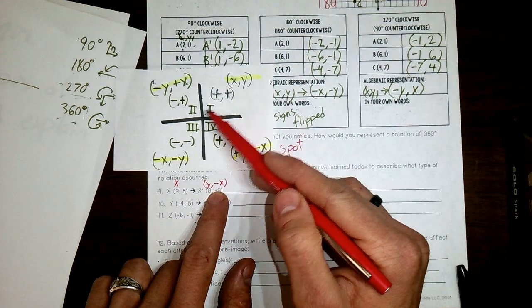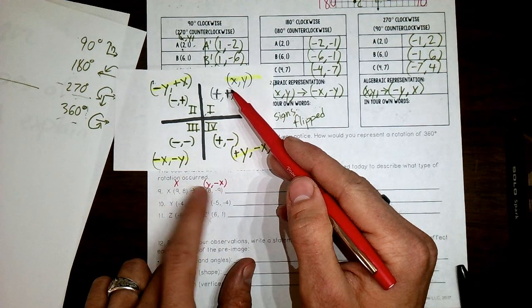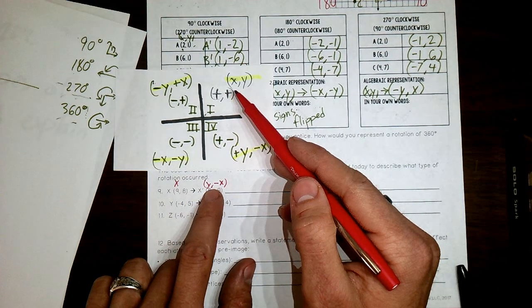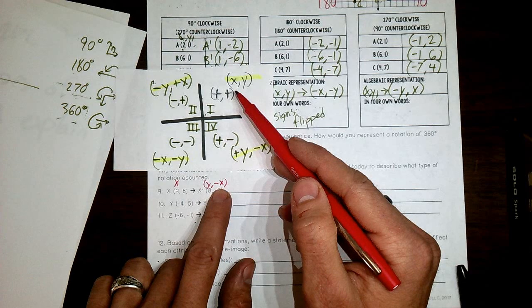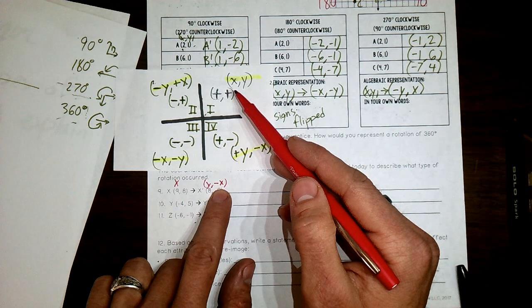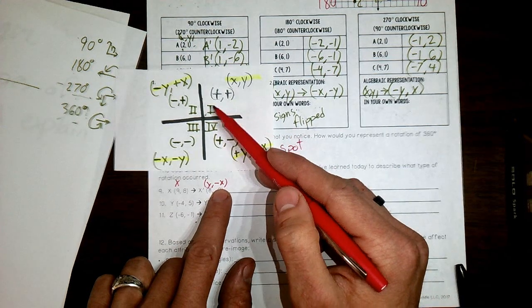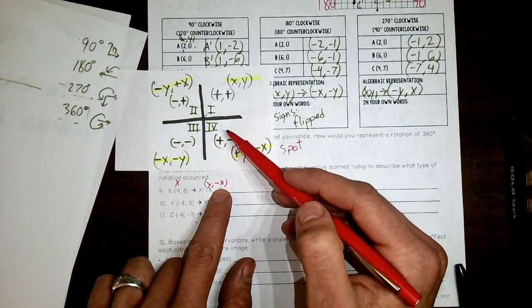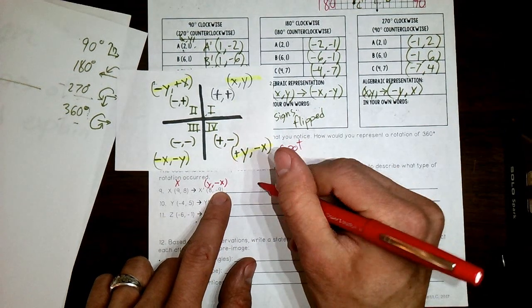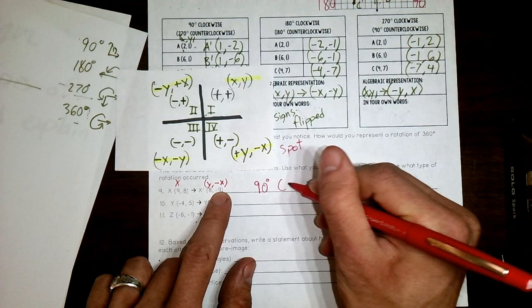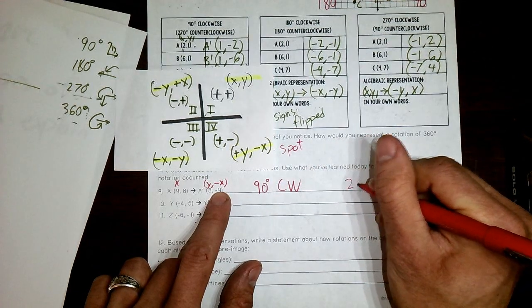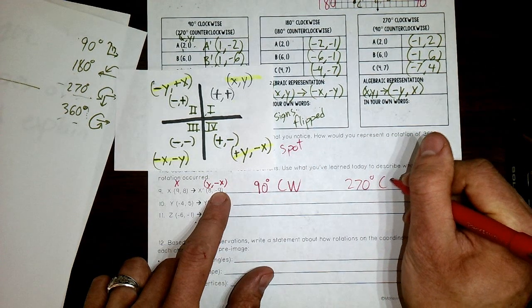We start at quadrant 1. Which one of these does this match up with? Y, negative x? Quadrant 4. Okay, that's going to be a 90-degree clockwise rotation. So 90 degrees clockwise. And that would also be 270 counterclockwise.